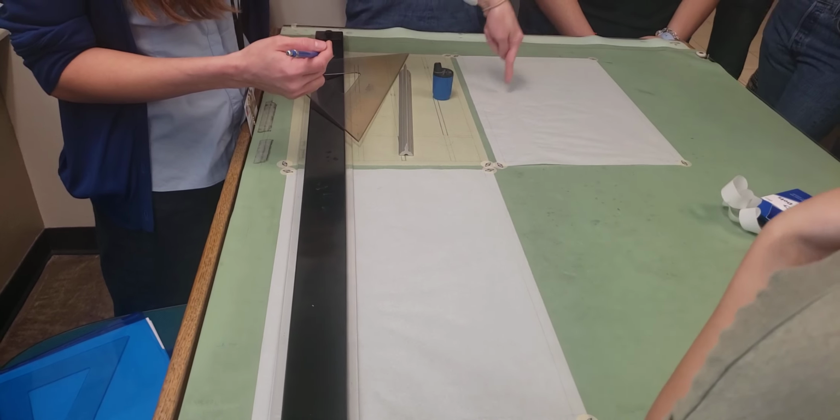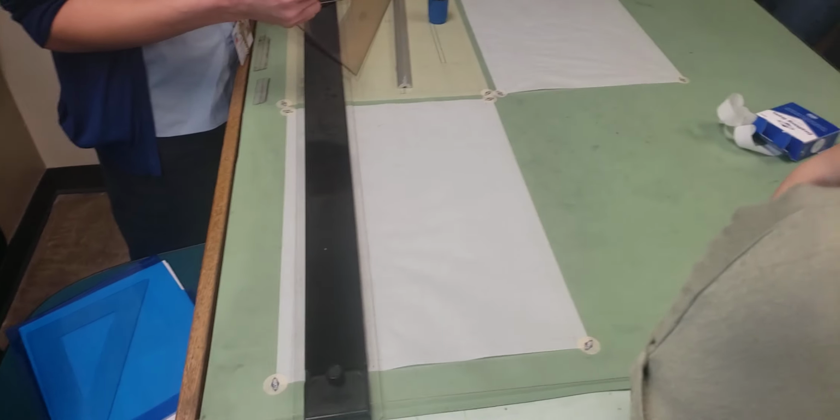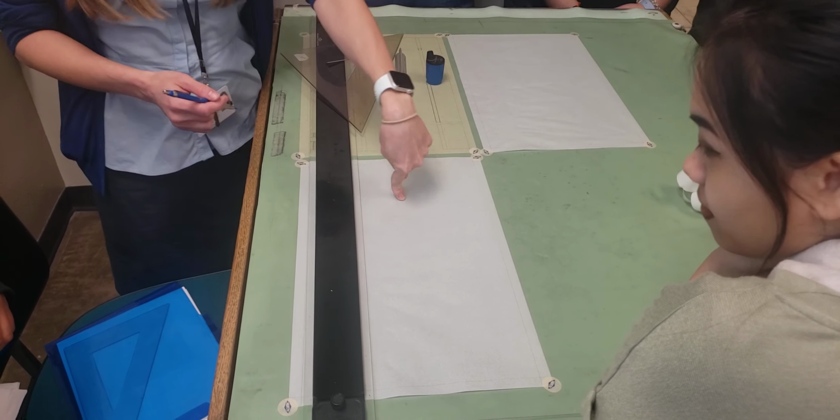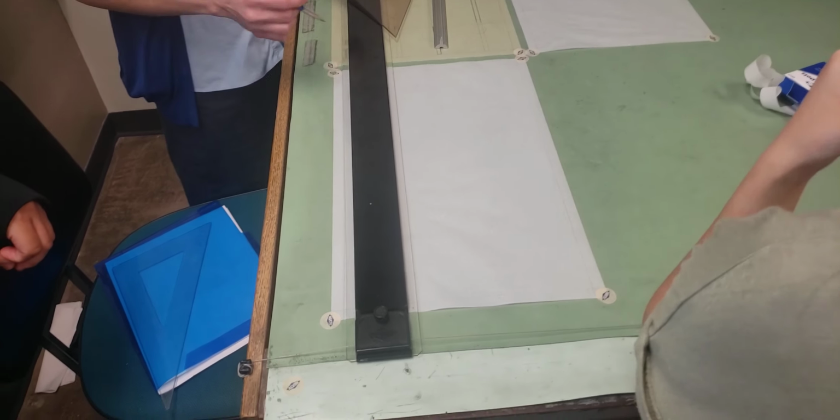Does everyone remember what this one's called? Longitudinal section. So the cross section matches that of the west elevation. So can I have someone read the cross-section part?